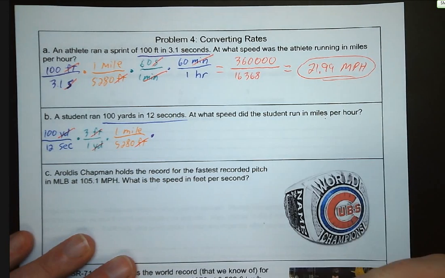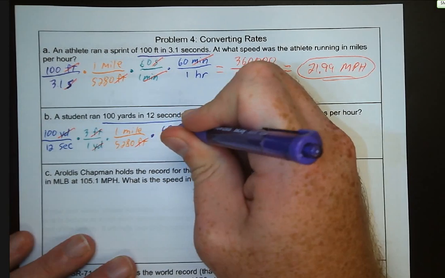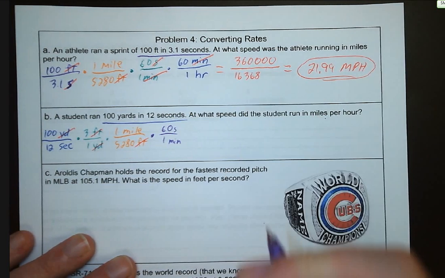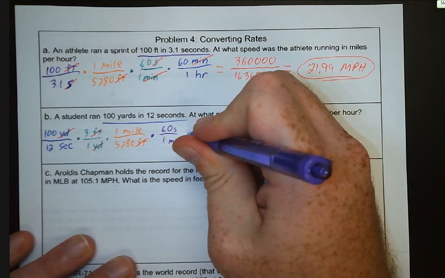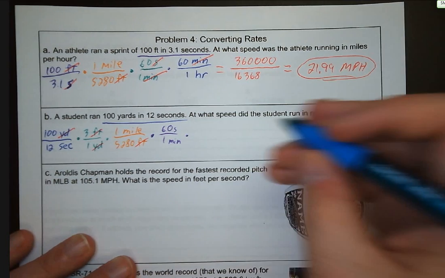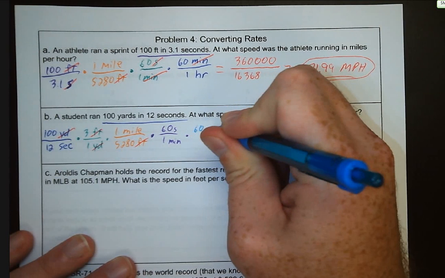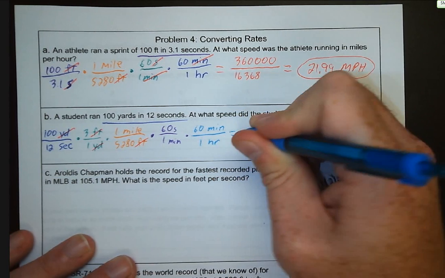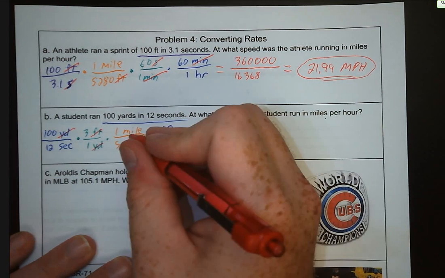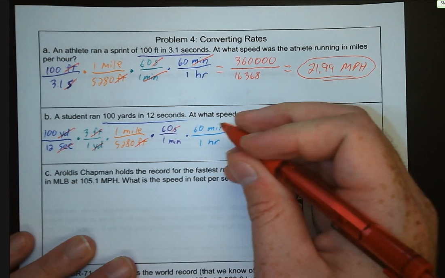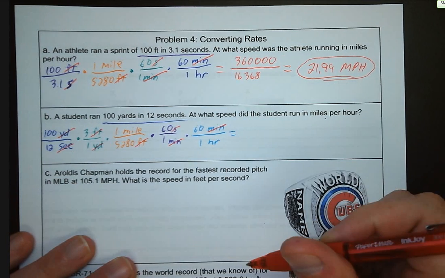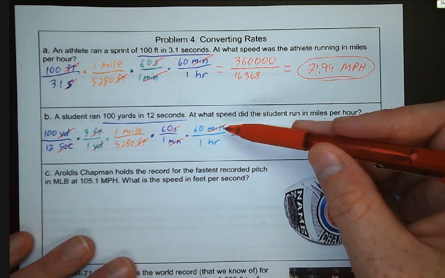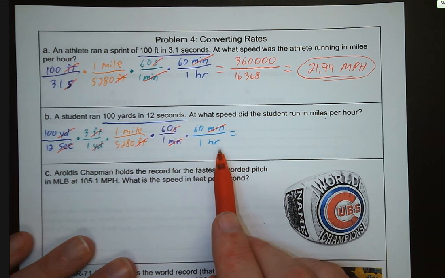So we're going to multiply by 60 seconds per 1 minute. Still not quite there. We're going to multiply by 60 minutes per 1 hour. And now we're where we want to be. Our seconds cancel out, our minutes cancel out, and we are left with miles, the only unit remaining in the numerator, per hour, the only unit remaining in the denominator.